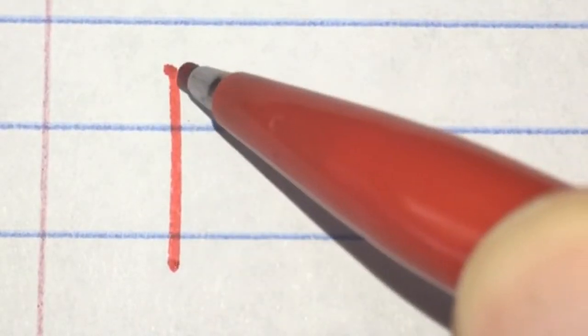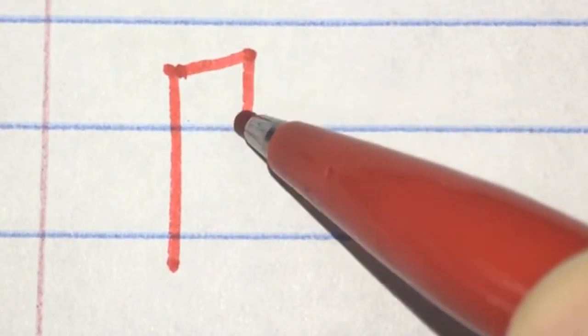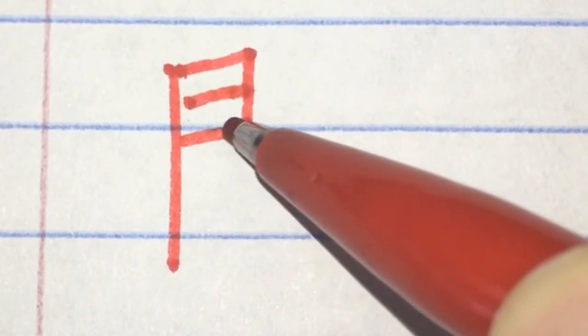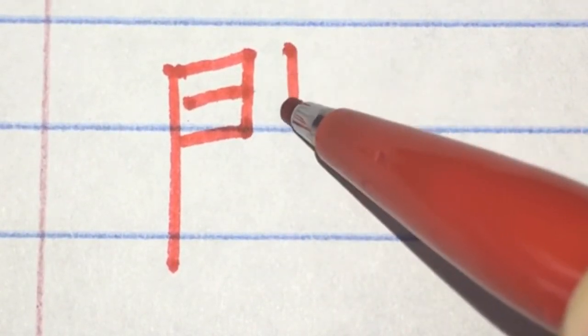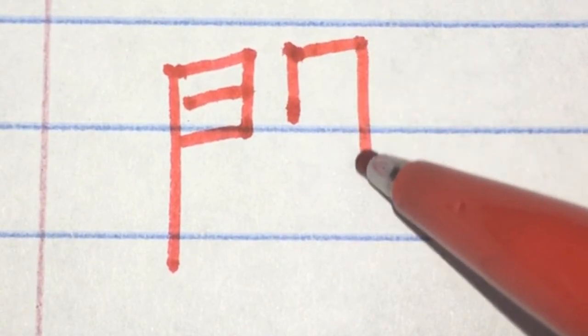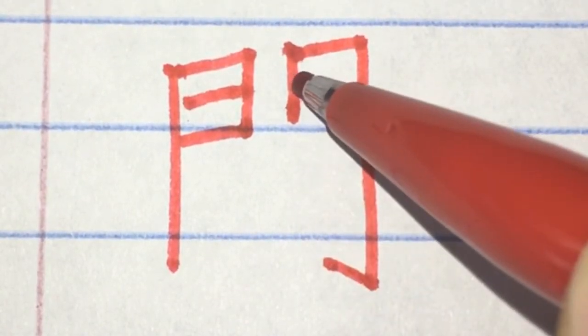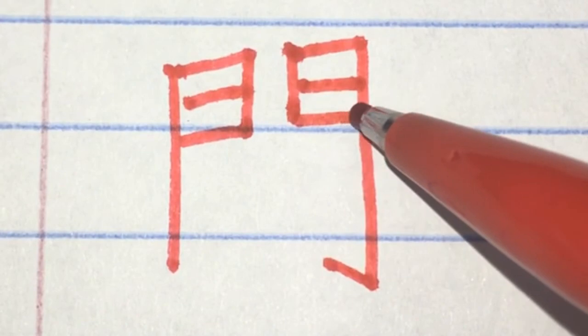Go down, attach, across, go down, across, across. Go down, attach, across, go down, hook, across, across.